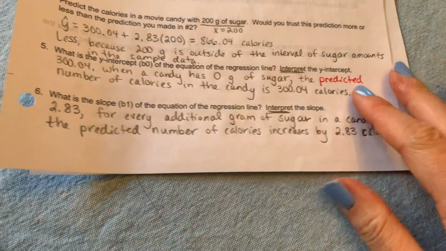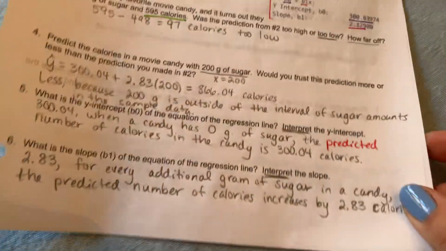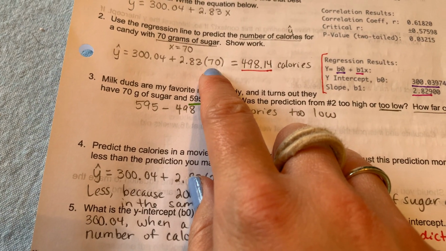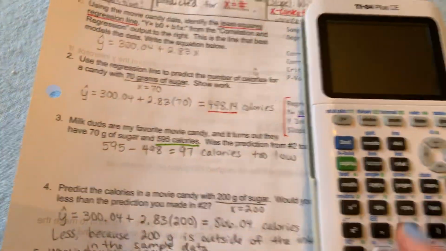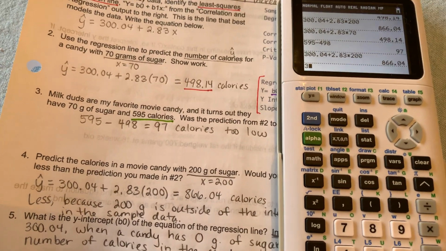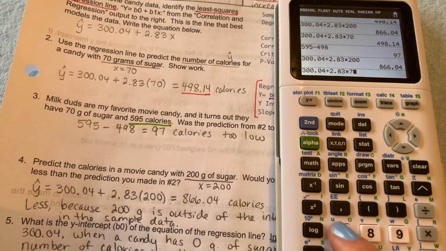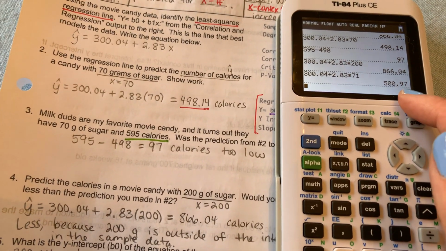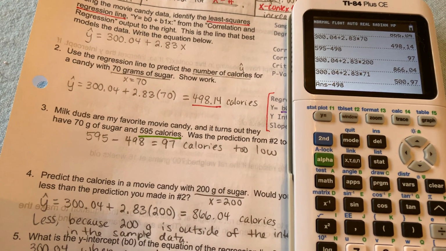We've interpreted. Now, just to make that really clear that that's actually what's happening, we just did a prediction for 70 grams of sugar, right? And we got that it was 498. Let's now do a prediction for 71 grams of sugar and see how many more calories it is. So 300.04 plus 2.83 times, this time 71 grams of sugar. 500.97. What's the difference between 500.97 and 498.14?